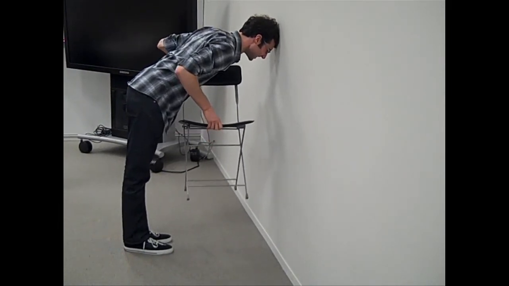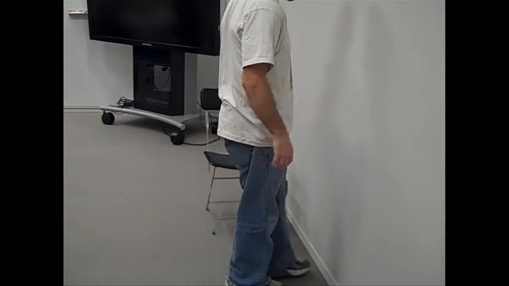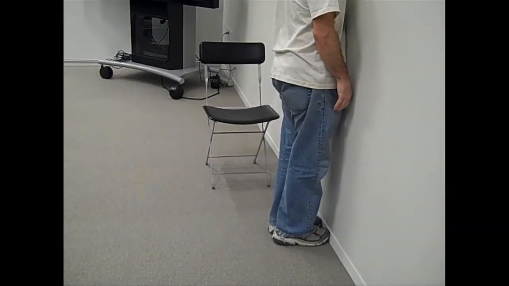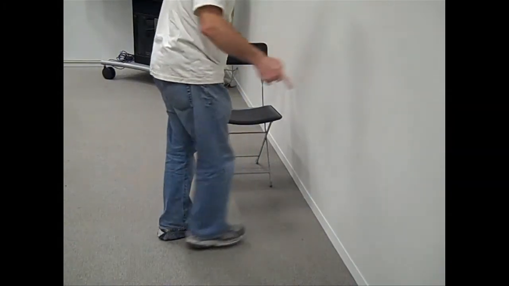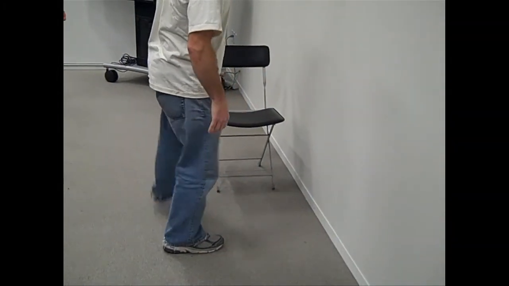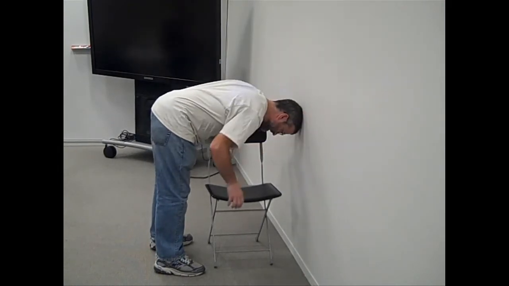That's fair enough. Don't hurt yourself. No, there is actually no way. Okay. Toes against the wall. 1, 2. Okay, now translate over. Now you might be able to do it because your feet are proportionately small. Okay, down. Pick it up.